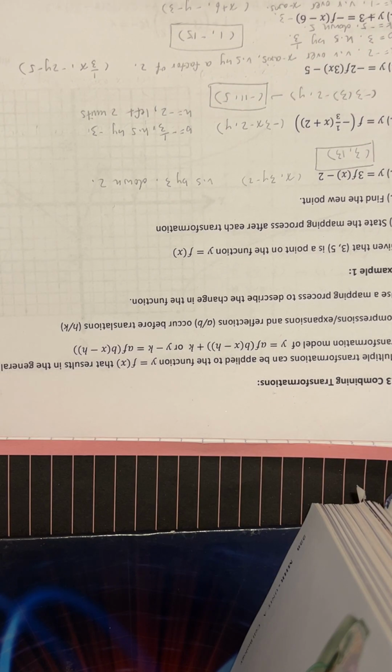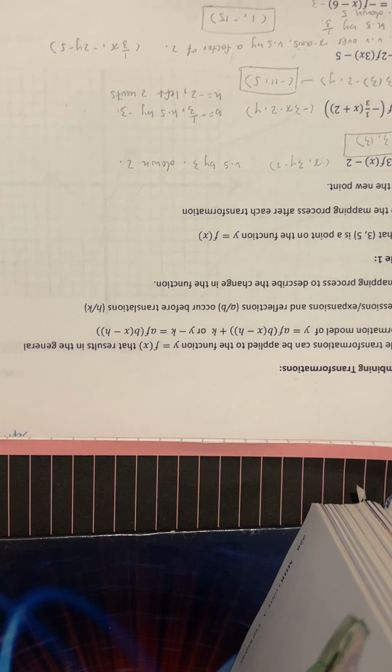Okay, 1.3. What do we do in 1.3? It's basically just mapping. It's basically just combining everything we did. So I'm going to speed through everything because it's already 9 o'clock. Let's review everything real quick.